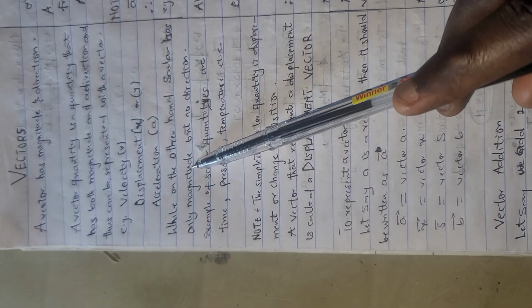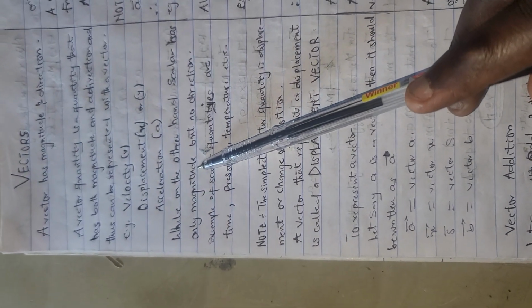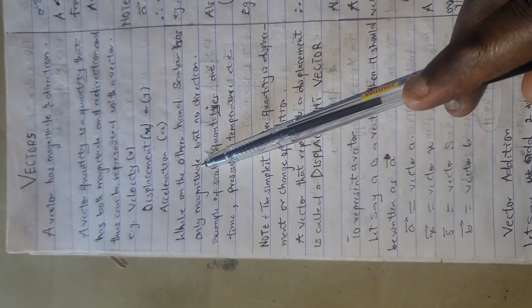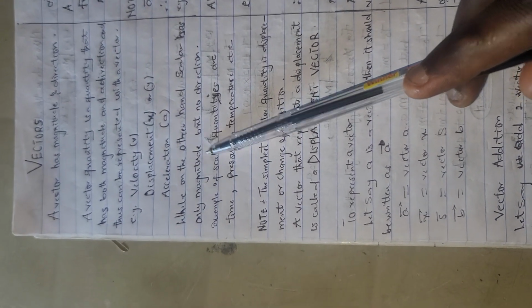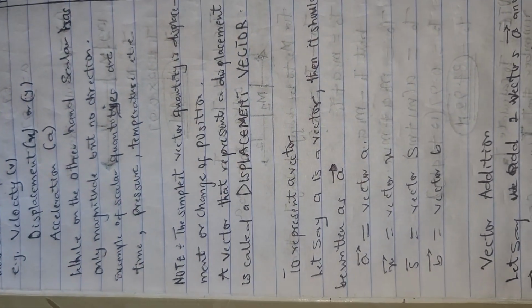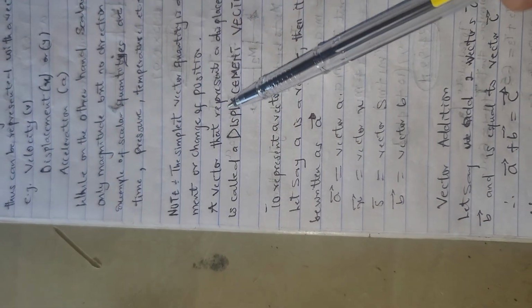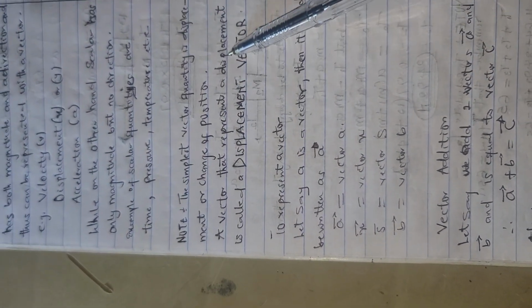What they mean by magnitude here is the quantity that the thing owns. If they say this thing has 5 kg of something, or 50 kg of something, or a height of something, or a temperature of something, or a length of 5 meters, that is what quantity is. Now, they say the simplest vector quantity is displacement, or change in position, and a vector that represents a change in position is called a displacement vector.